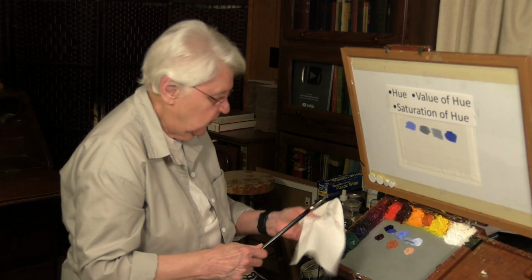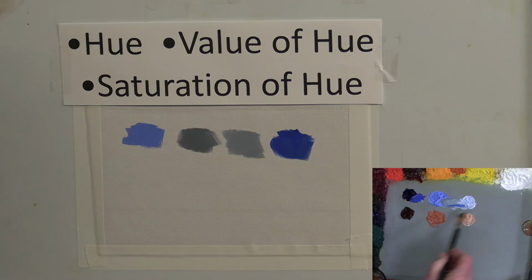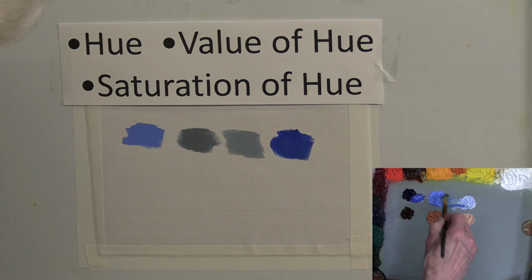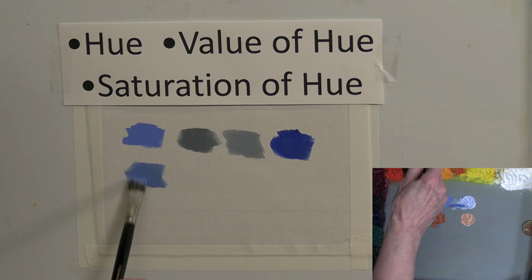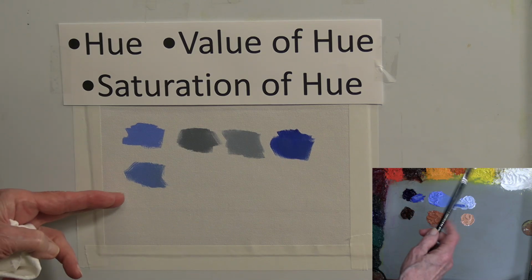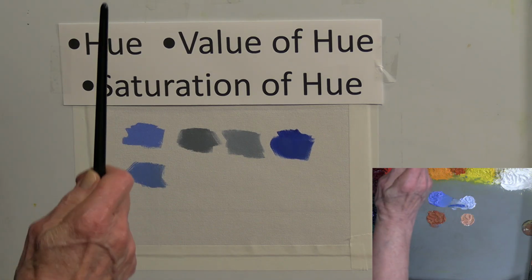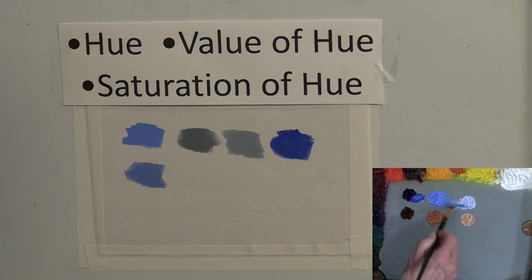I'll tell you what, let's do this in another way, what I'm doing right here. All right, so what I'm going to do here is I'm going to start again. I'm just going to get that a little bit dark. I'm going to start again with that middle value blue, and I'm going to put it right here. Now there's a middle value blue. It's a little bit desaturated. It's a blue hue, middle value, very slightly desaturated.